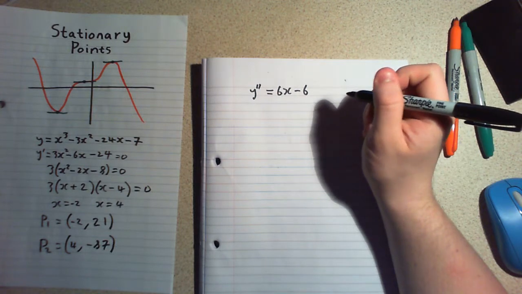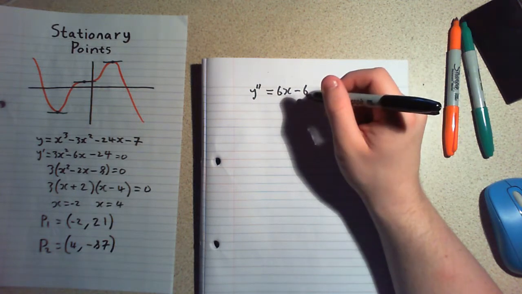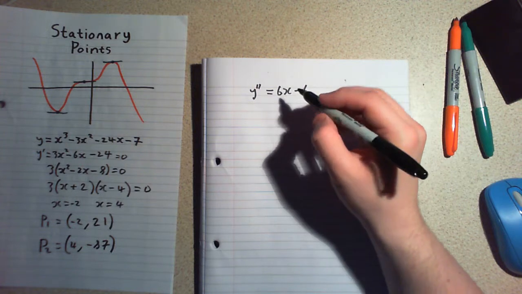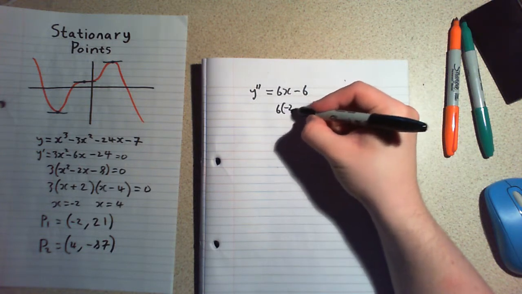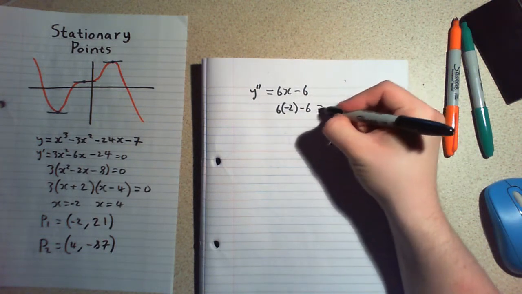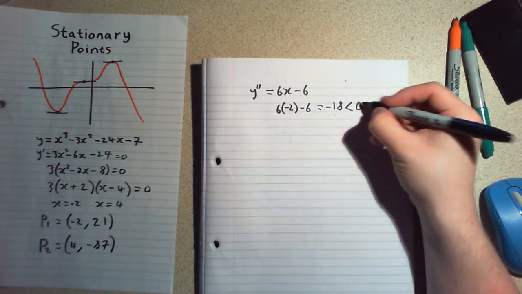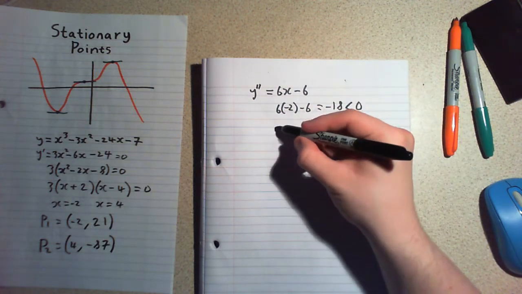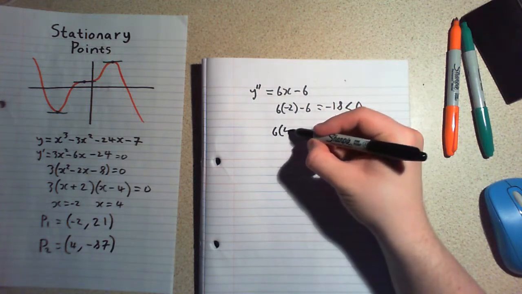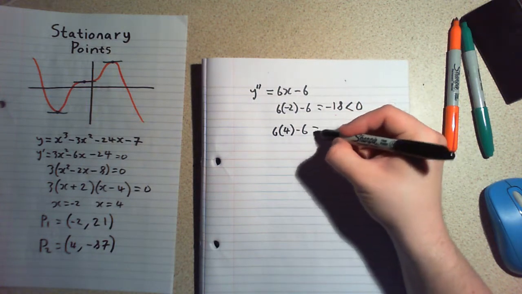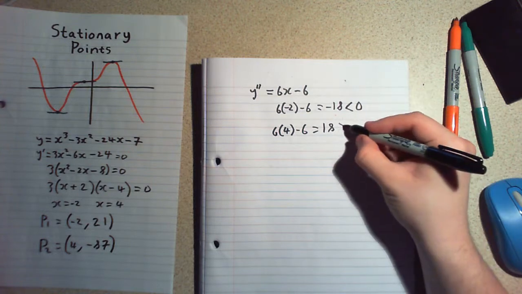And then we're going to put our values for each of our points for x into this equation. So if we put in minus 2, we have 6 times minus 2 minus 6, and this is equal to minus 18, and this is less than 0. And if we put in the other point, we have 6 by 4 minus 6, which equals positive 18, which is more than 0.